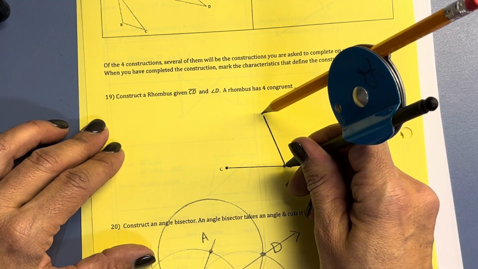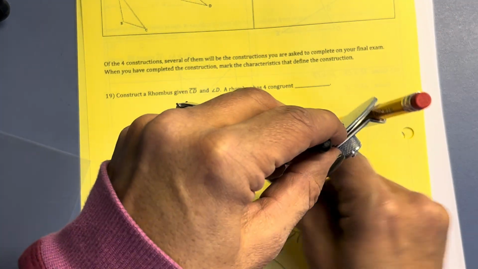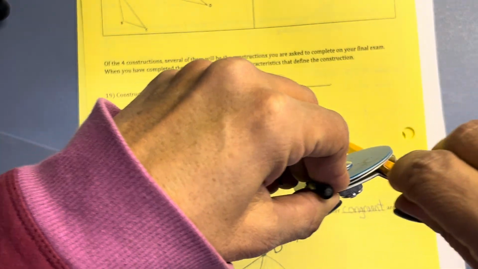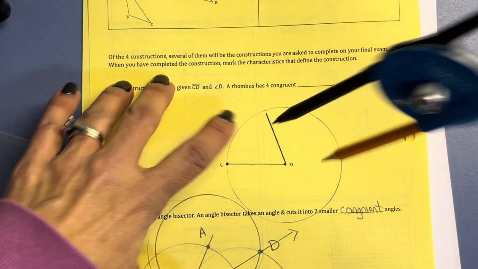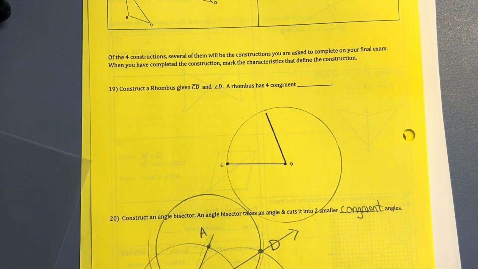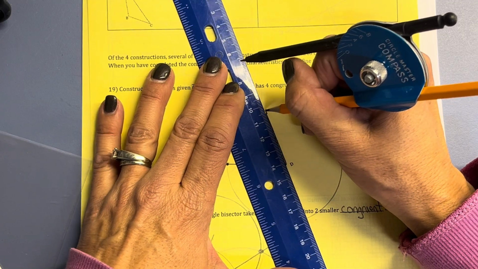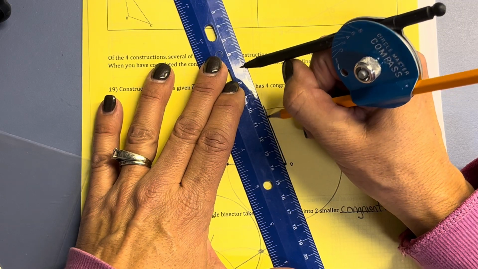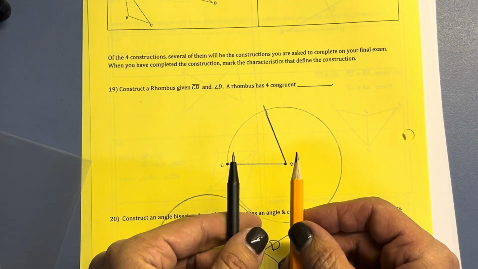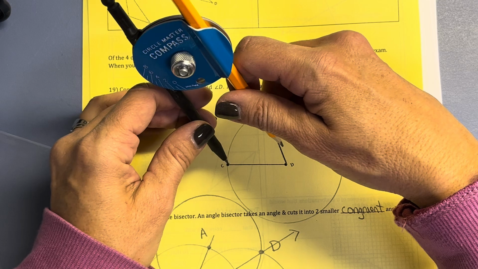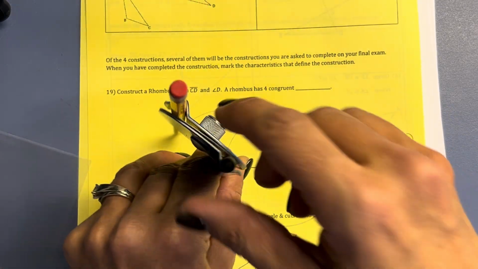If you notice, if I start making the circle like this, my other segment falls just a little short here. So I'm just going to extend that out a little bit. I don't know if that was on purpose or just an accident by whoever made it. Now I'm going to keep my same setting and go to C. Same radius, but center C. You can draw another circle.